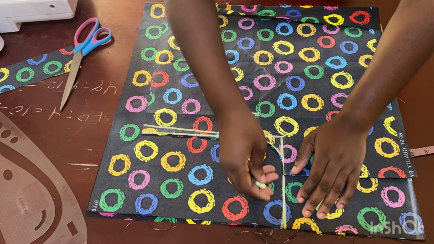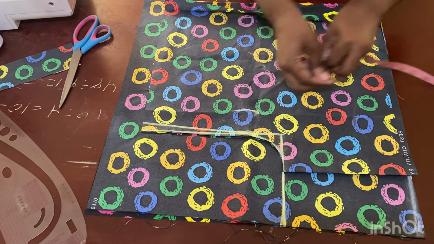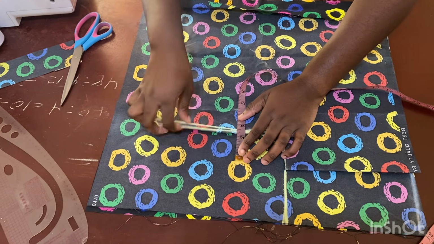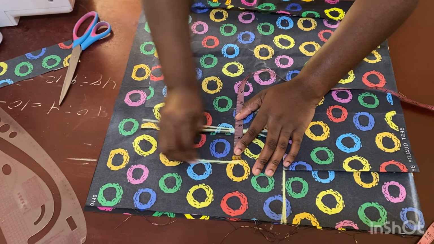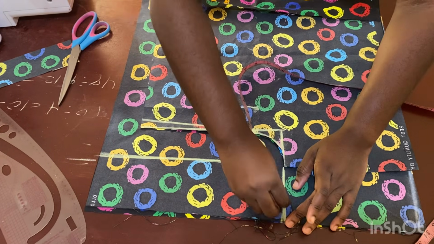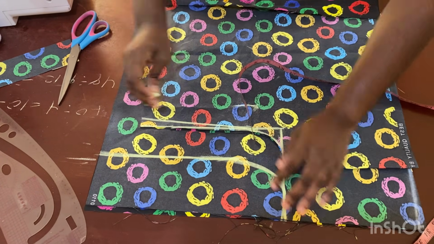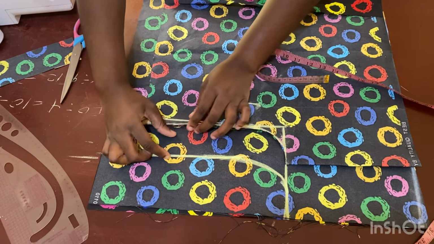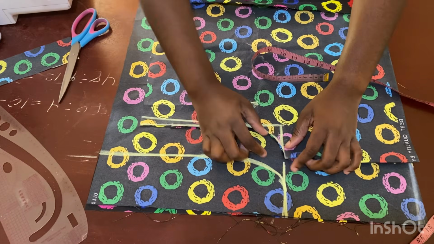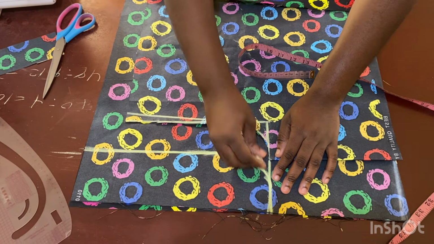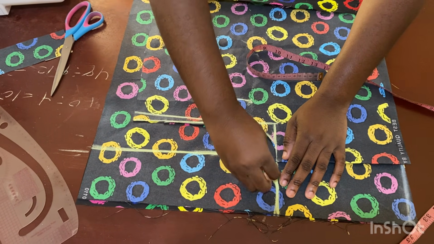So this extension I've made here now, the next thing I'm going to do is to extend from the end of my front panel with 2 inches. This is our seam allowance. Connect from here into that 2 inches mark. So from the end of this here, I have 2 inches, 2 inches, 2 inches, all the way to the top. Connected it. This is my new crotch here.